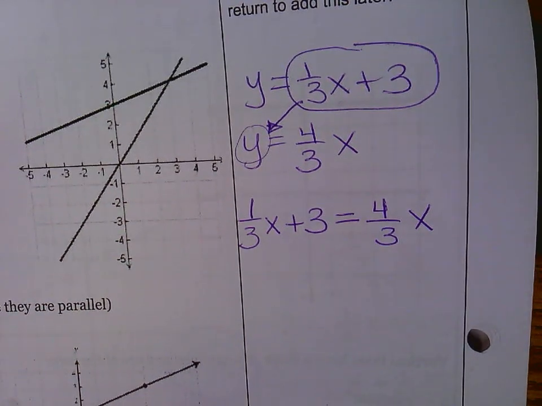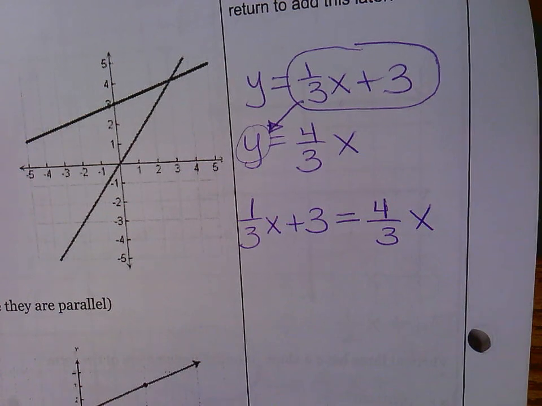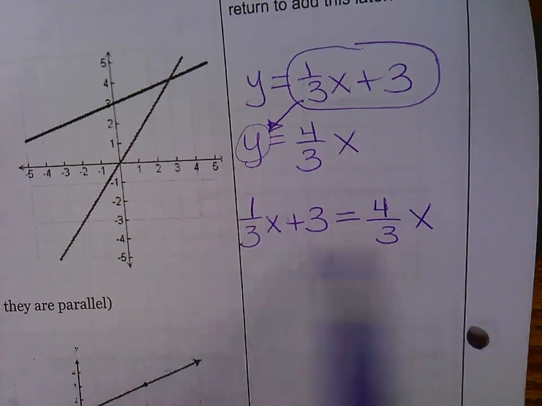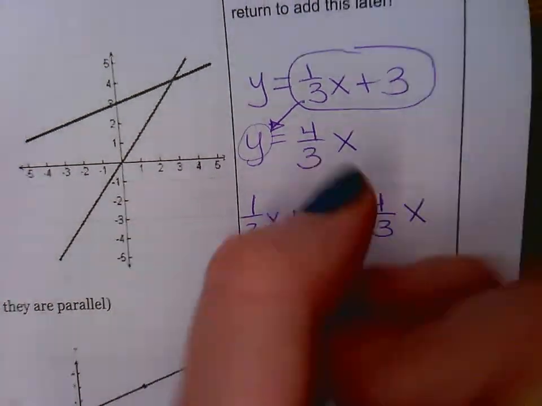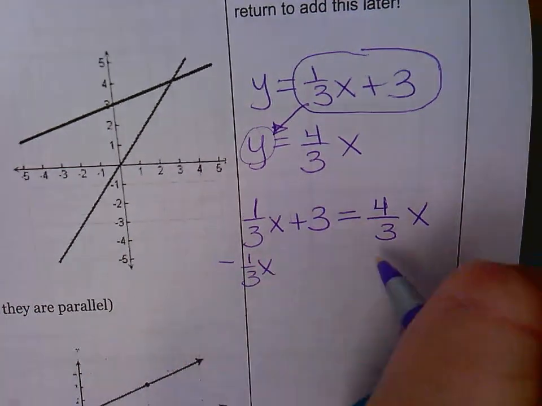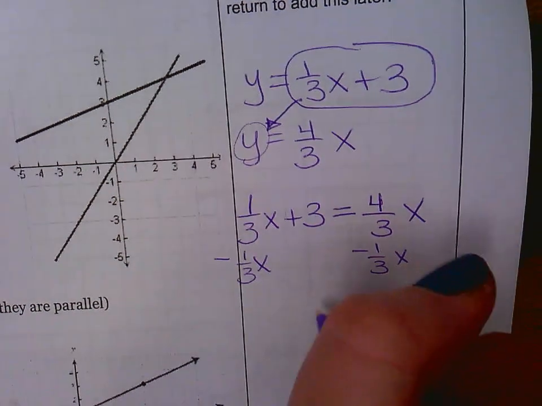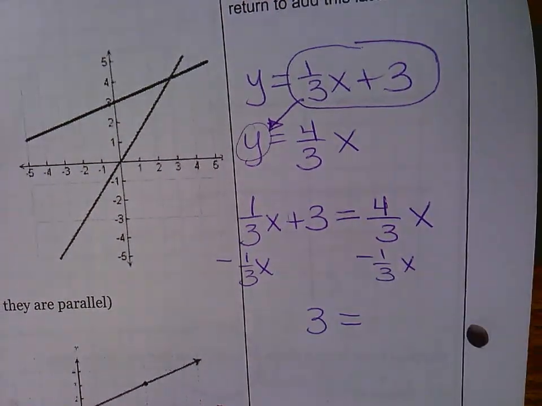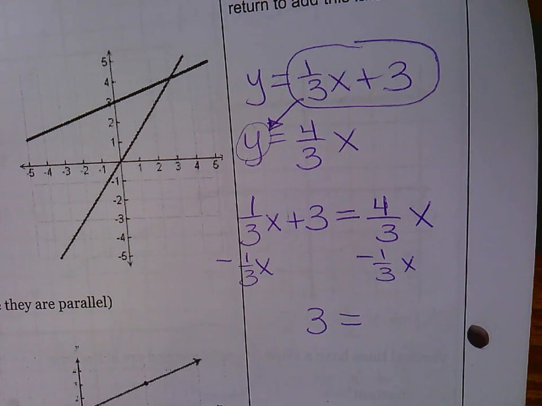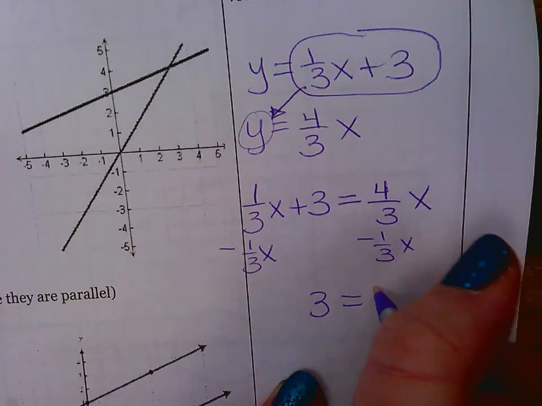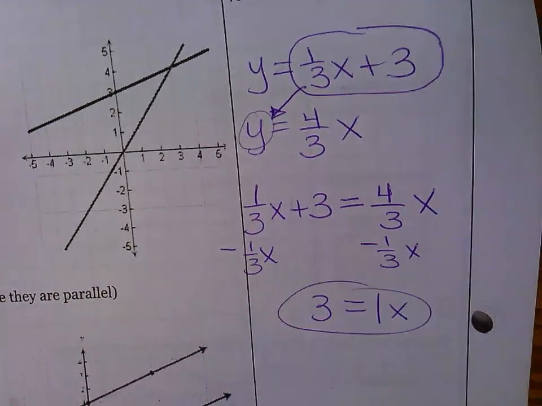What would I do next to get the x's on the same side of the equation, even though they're fractions? What would I do with this 1/3 x? Subtract it to the other side? Does anyone know what 4/3 minus 1/3 is? Yeah, because it's 3/3, right? 4/3 minus 1/3 is 3/3. So 3/3 is equal to 1. So I have, there we go. I figured out that x is equal to 3.